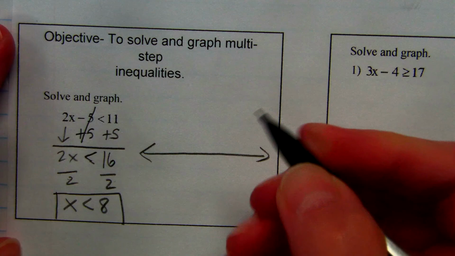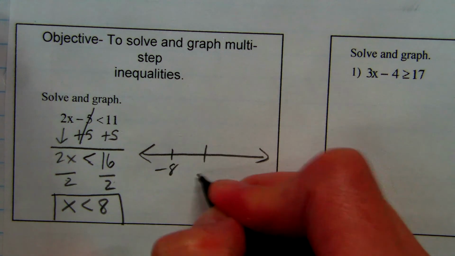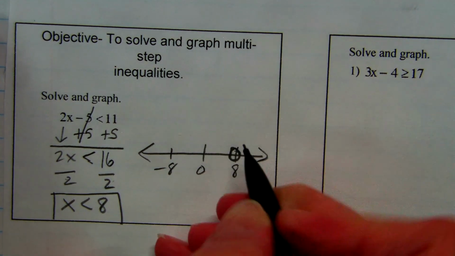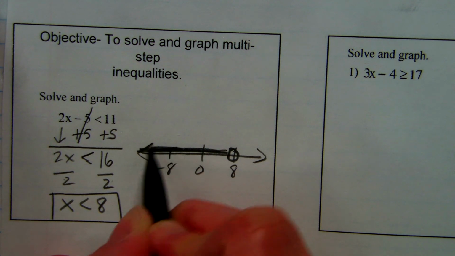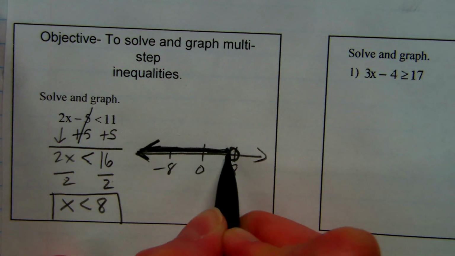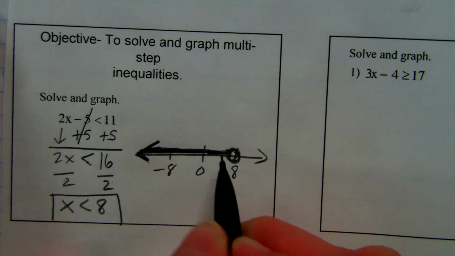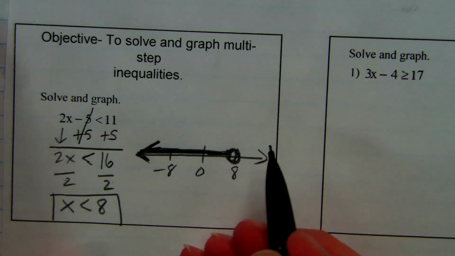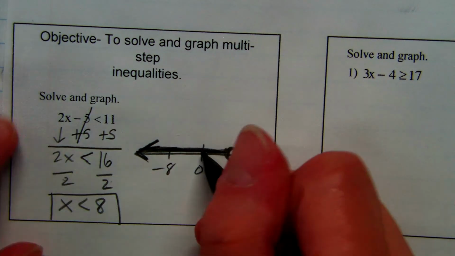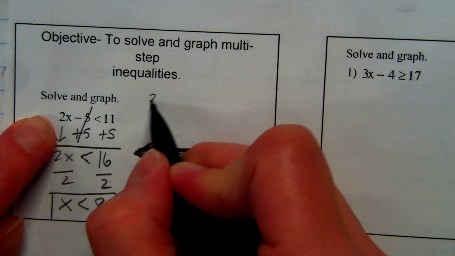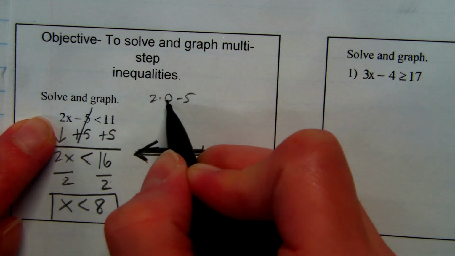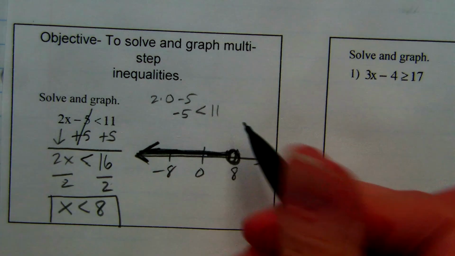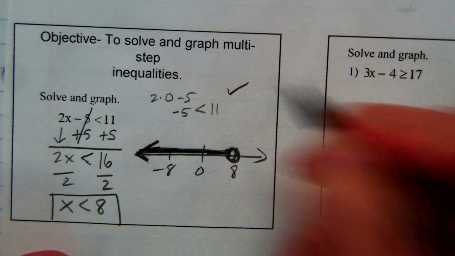And then we can draw a quick graph, -8, 0, 8. I'll just put those on here. The circle at +8, and we'll shade it this way. I just always shade it out to where the end of my arrow is. And then we could test by picking any point out here. Let's say that I picked 0. If I put that back in, I'd have 2 times 0 minus 5, and then 0 minus 5, so it'd be -5. We're trying to see if that's less than 11, and it is. Negatives are always less than positives. So it's just a quick way to check.